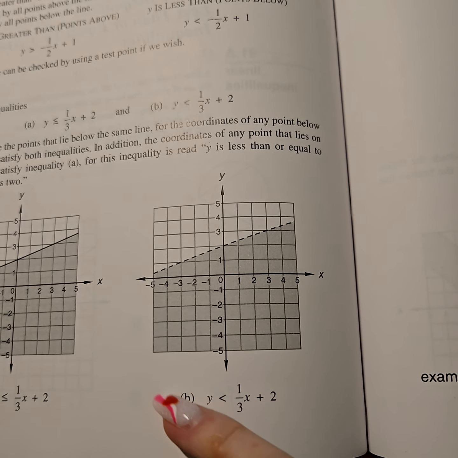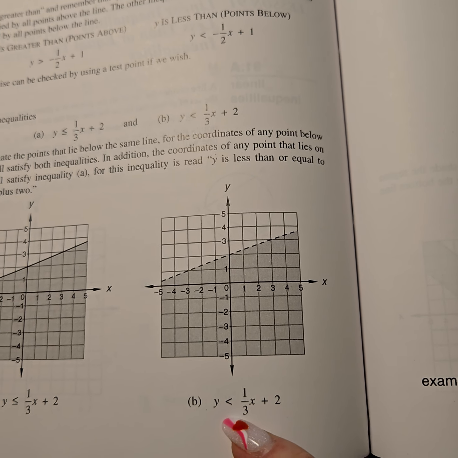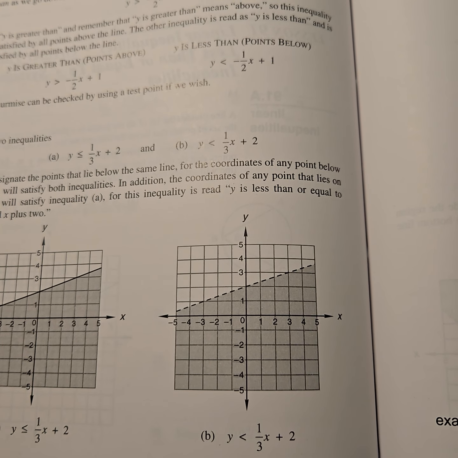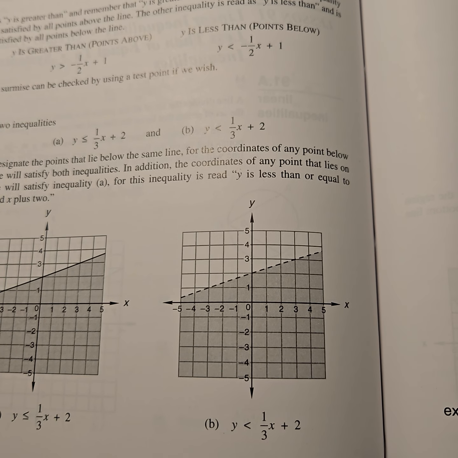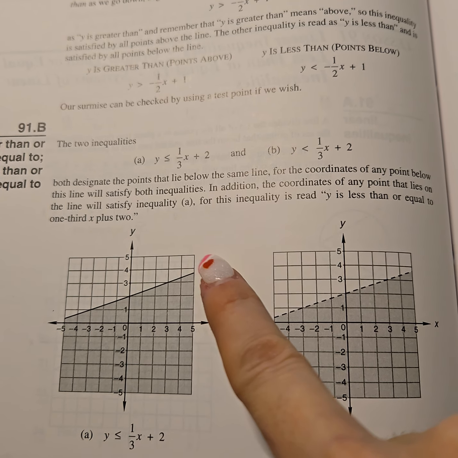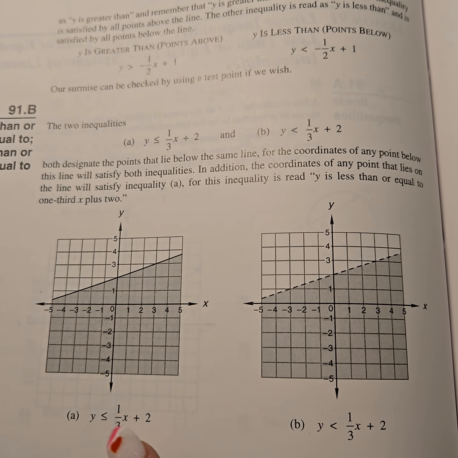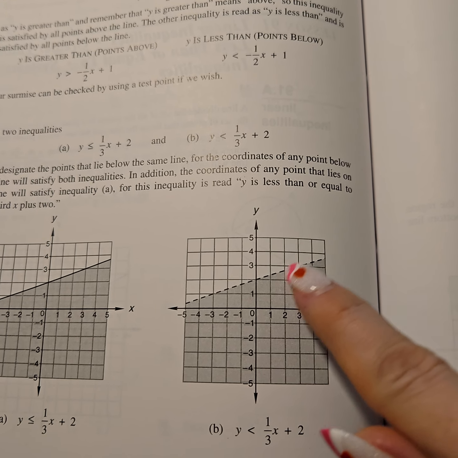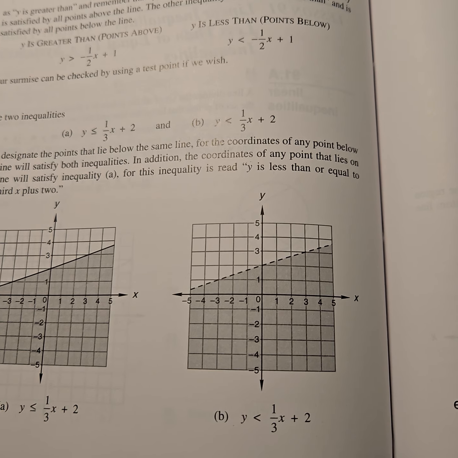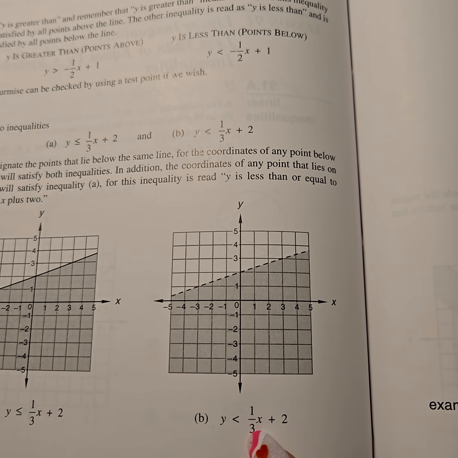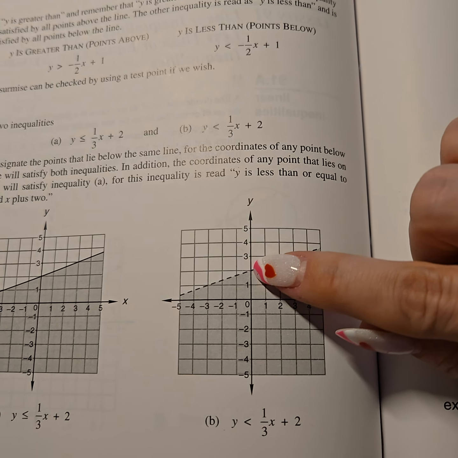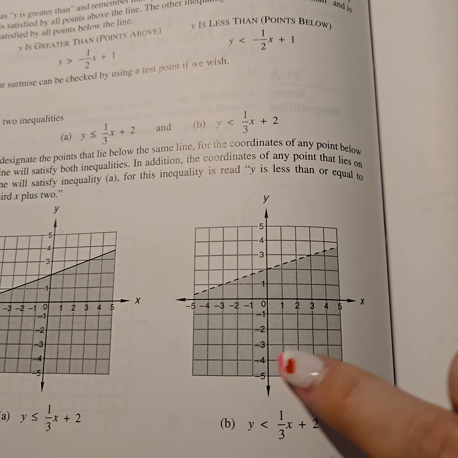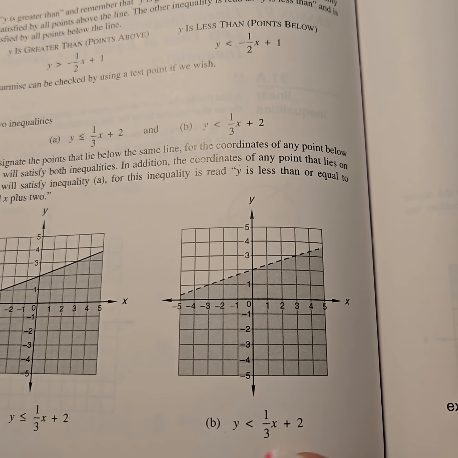Versus this equation right here, y is less than, it is not equal to. So your line is going to be dotted. The answers do not include any of the points on the line. Here, any point on this line will satisfy this equation. Any point on this line will not satisfy the equation. That's why it's dotted. It is not included in the points that satisfy this equation. So if we were to pick a point, for example, right here, it would not satisfy this equation. But any point below, anything in the gray, will in fact satisfy this equation.